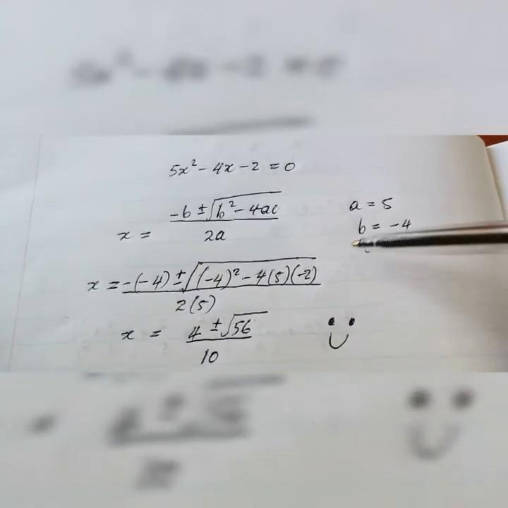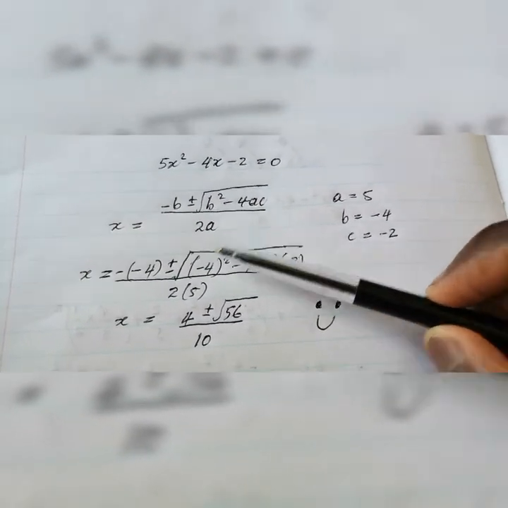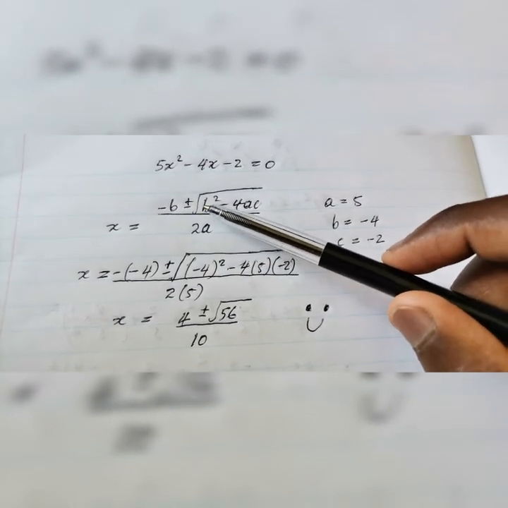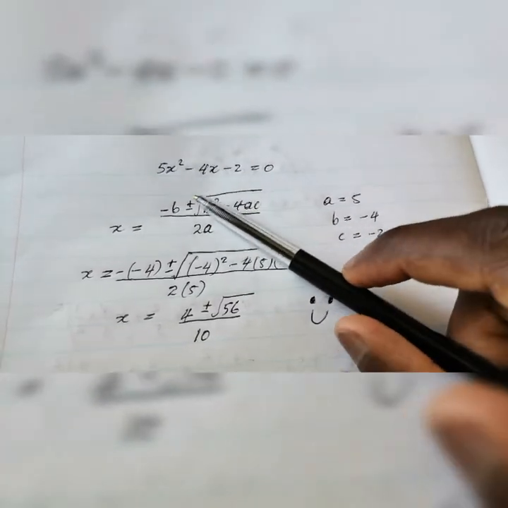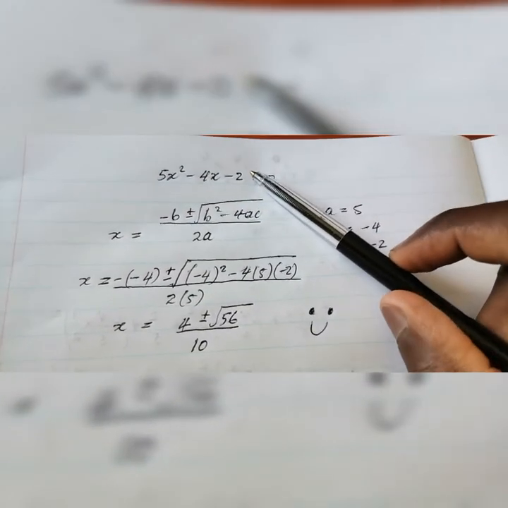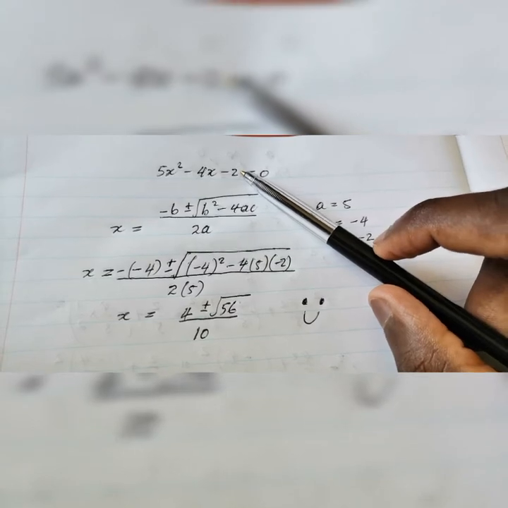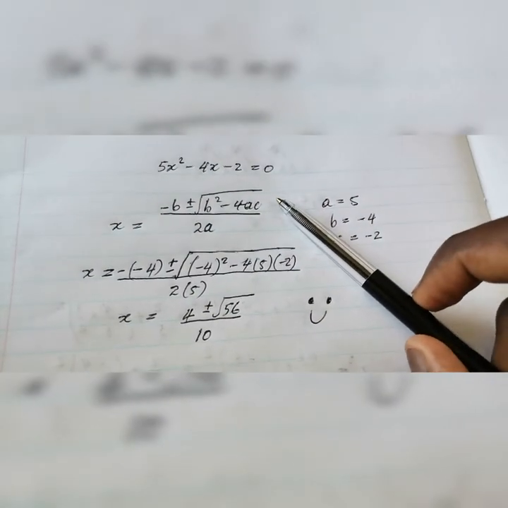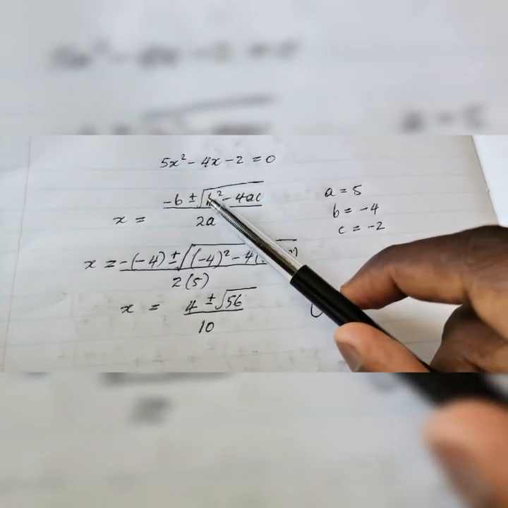So guys, in our first example, we ended up having x is equal to negative b plus or minus square root of b squared minus 4ac divided by 2a. This tool can be used to solve this kind of equation, and it is simple, short and fast. All you have to know is the value of a, the value of b, and the value of c.